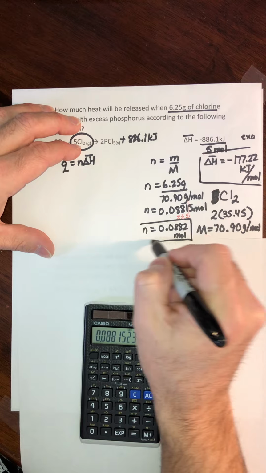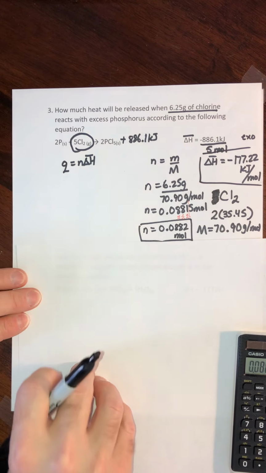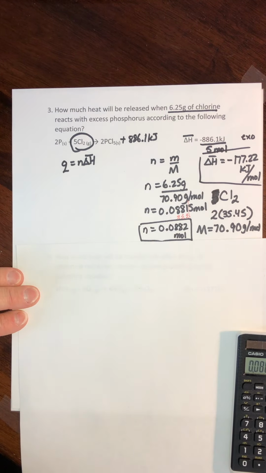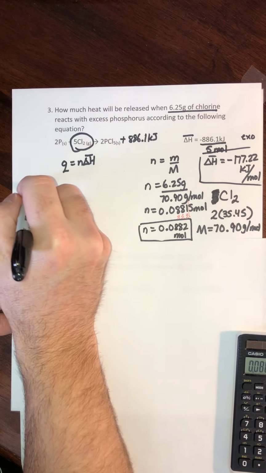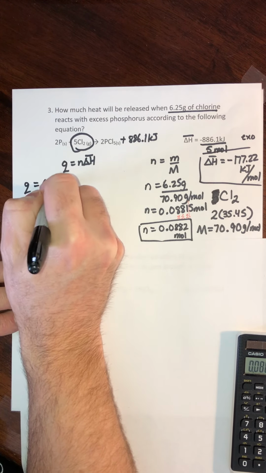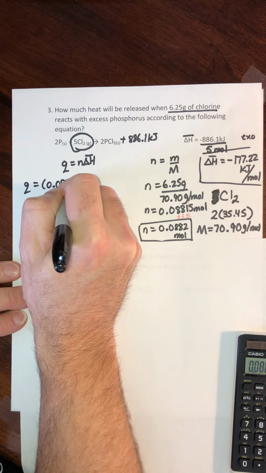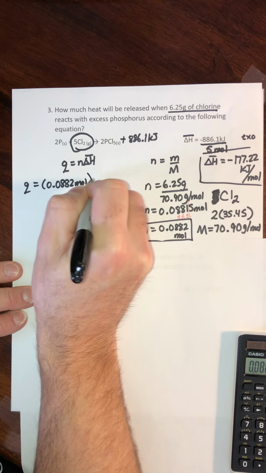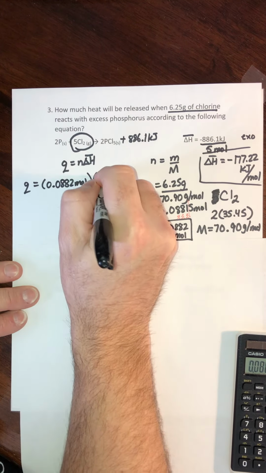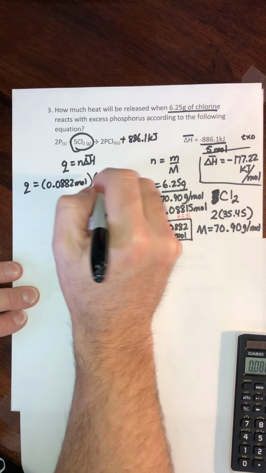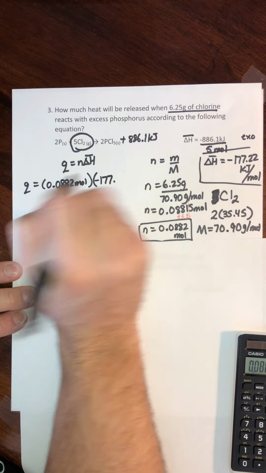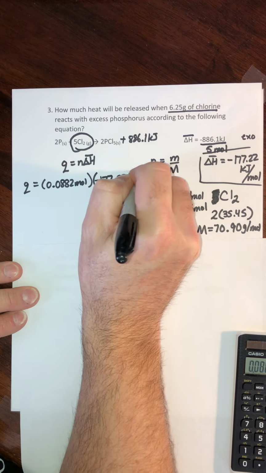All right, so I've got my delta H bar right there. I've got my number of moles right here. All I need to do is multiply the 2 together, and then I've got my heat. So my Q will be 0.0882 moles times a negative 177.22 kilojoules per mole.